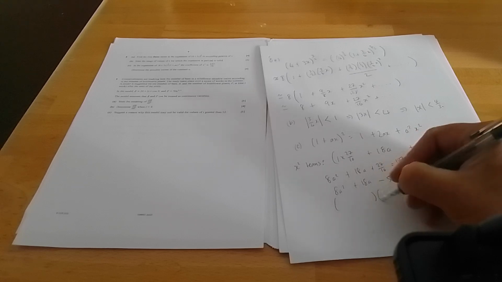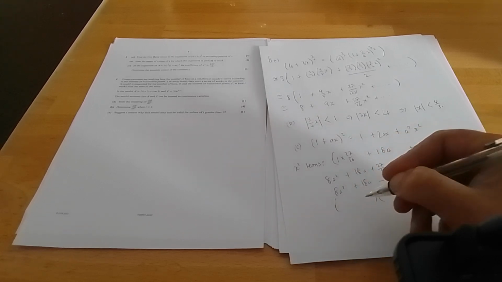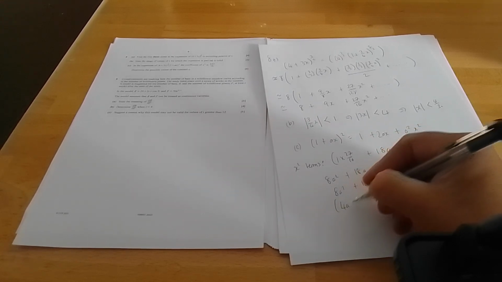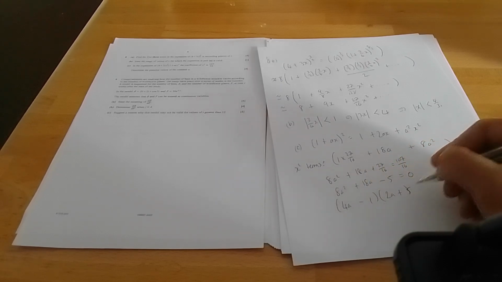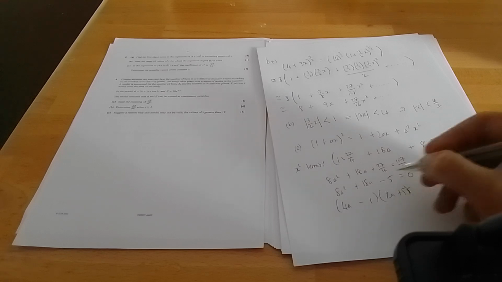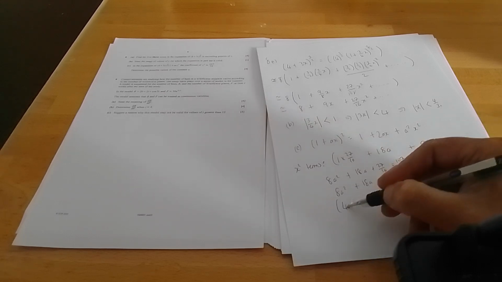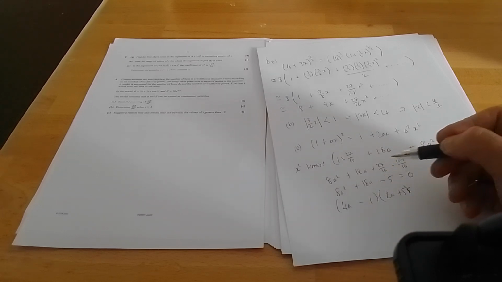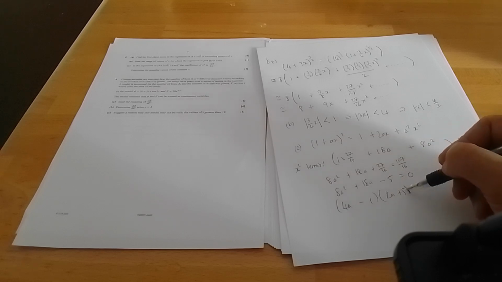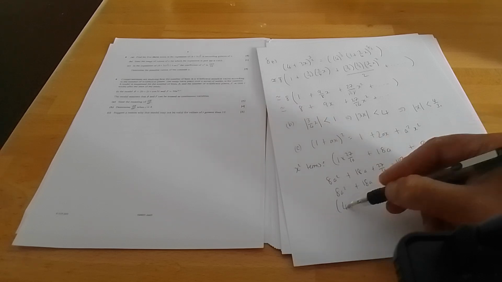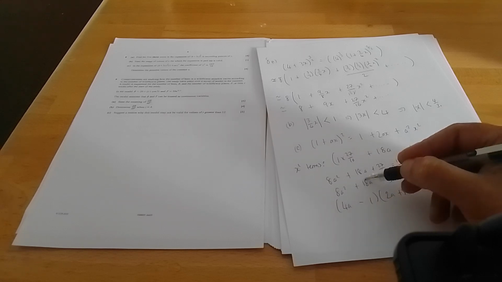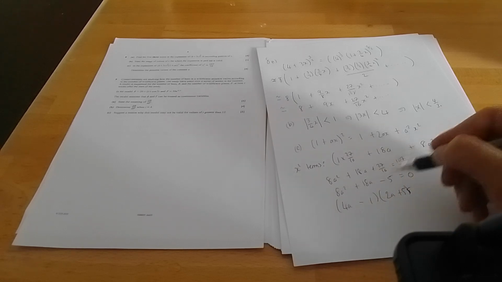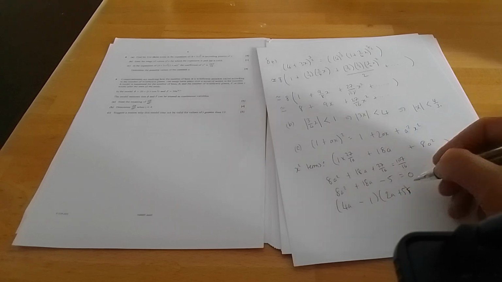If you do a little bit of thought, it factorizes to (4a minus 1)(2a plus 5), because here we've got 4a times 2a is 8a squared, 5 times 4a is 20a, minus 1 times 2a is minus 2a, which adds together to make plus 18a, minus 1 times plus 5 makes minus 5.